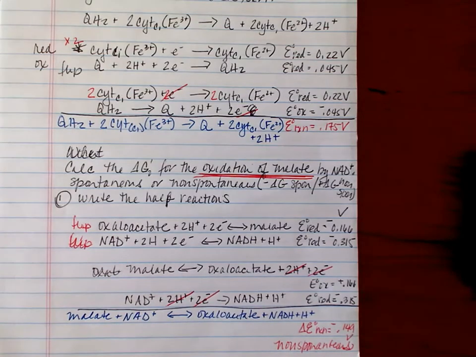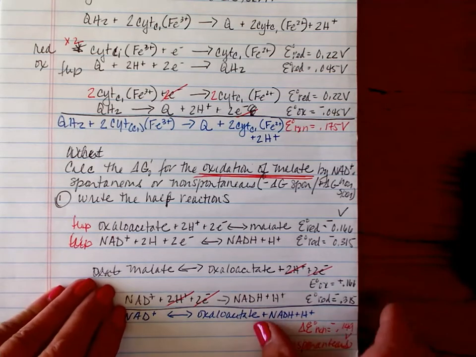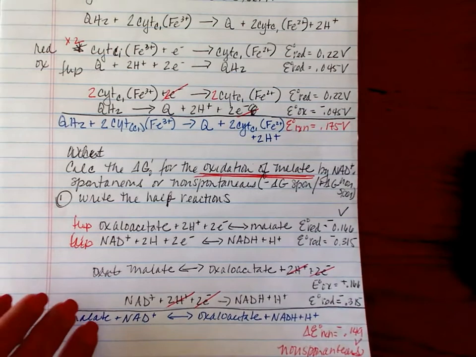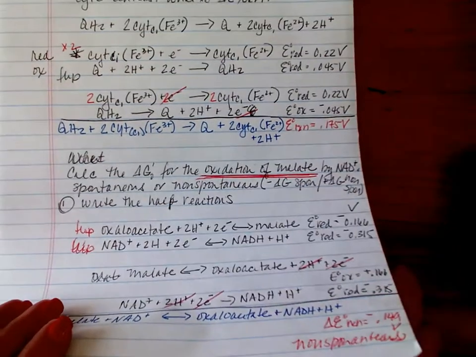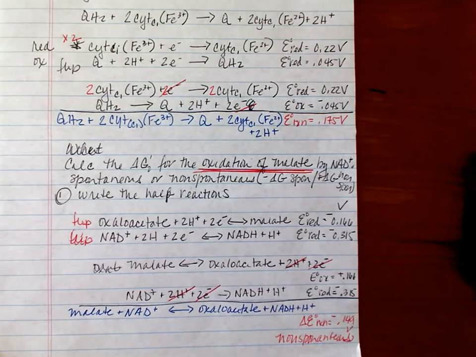So one more problem, and that is calculating the delta G for this problem, which shows it is non-spontaneous because that delta G is going to be positive.